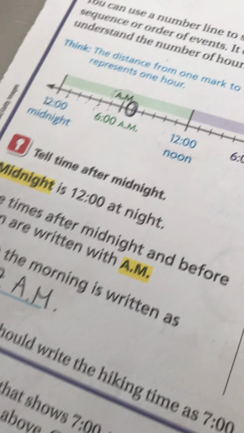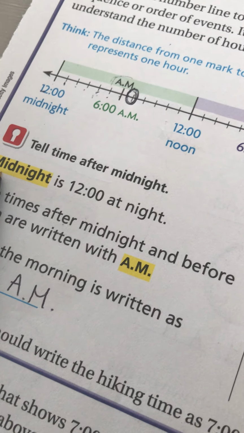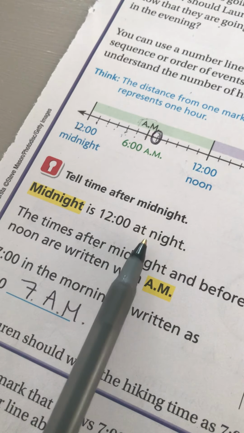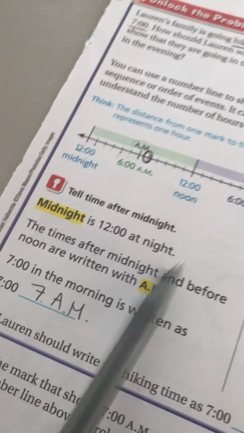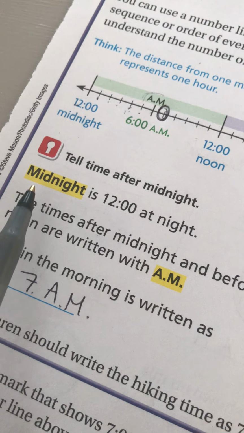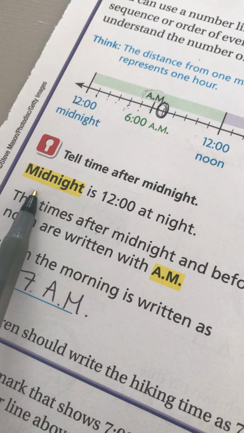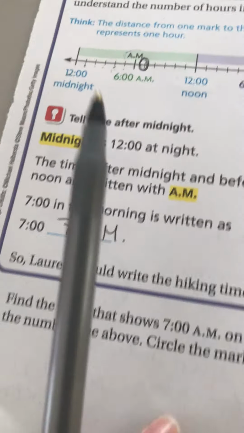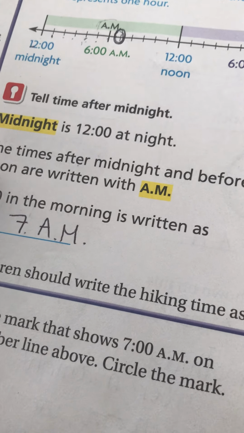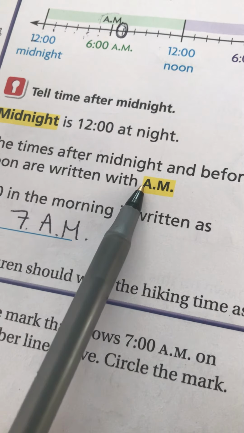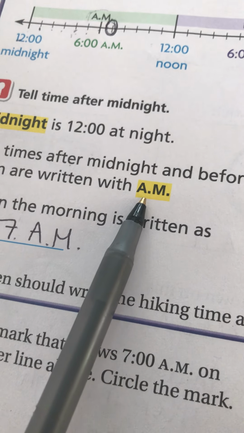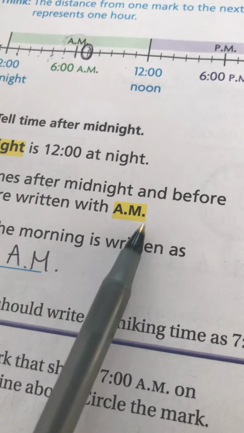Now here's some more information. It says midnight, and that is a vocabulary word, it's highlighted, is 12 o'clock at night. All right, there's two 12 o'clocks during the 24-hour day. We have a midnight, and then 12 hours later, an afternoon, noon. It says the times after midnight and before noon are written with AM. So everybody remember that AM stands for after midnight.